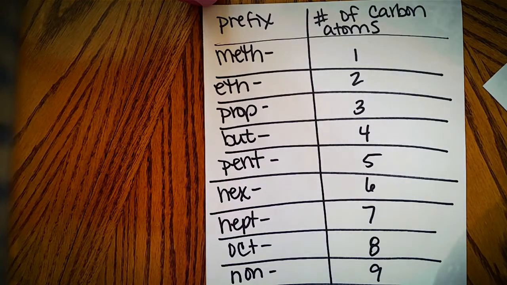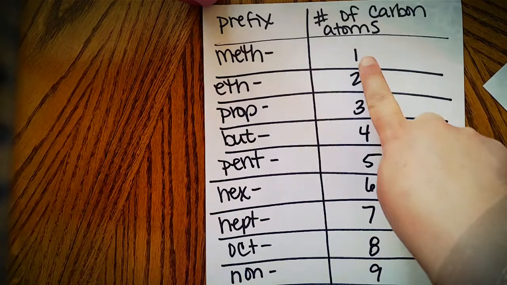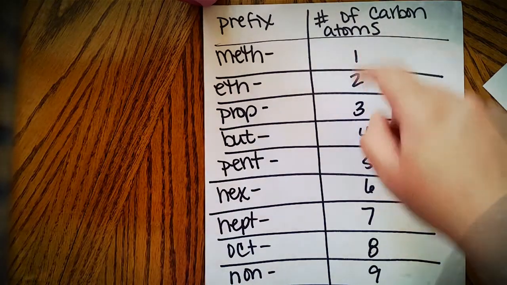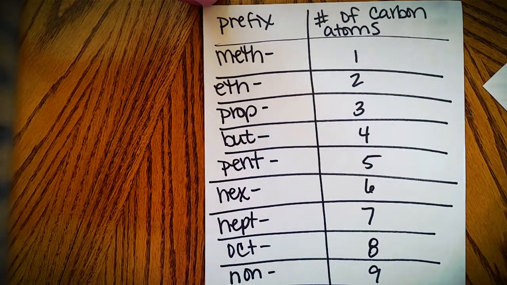So the structure that I just drew for you with the 1 carbon and the 4 hydrogens around it is called methane. Meth because it contains 1 carbon. And then you just draw as many hydrogens around it that will fit. Ethane would have 2 carbons connected with a single bond. That's what the ane means. And then it would have its number of hydrogens around it.